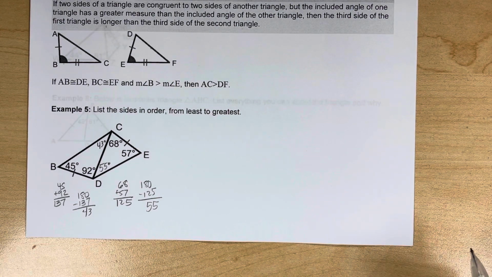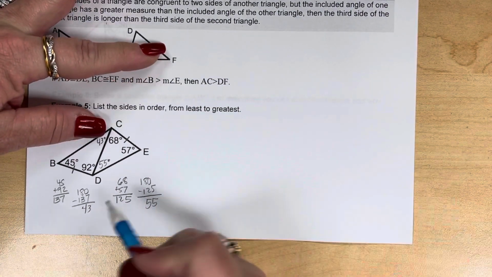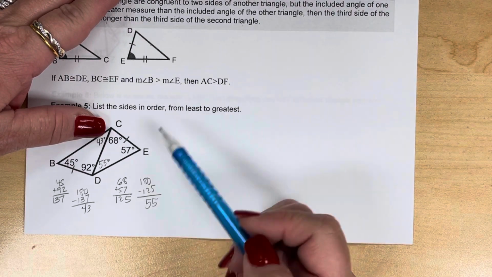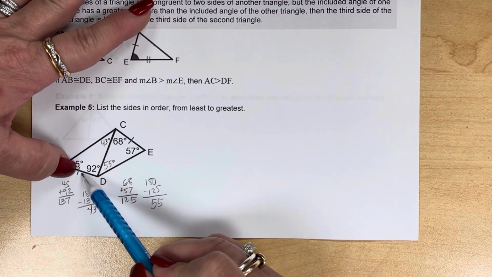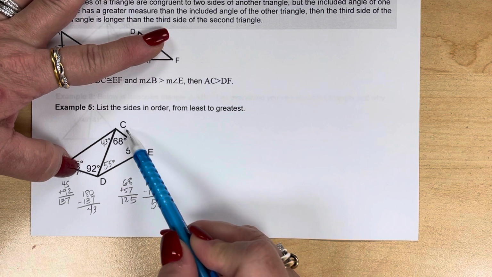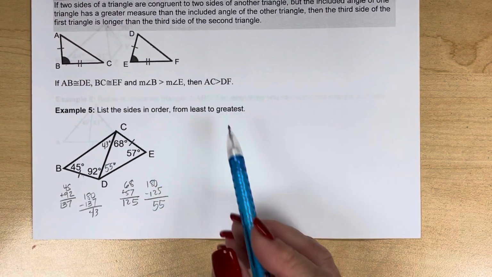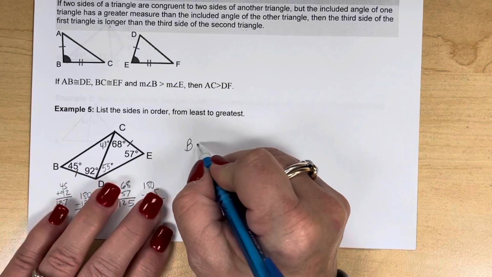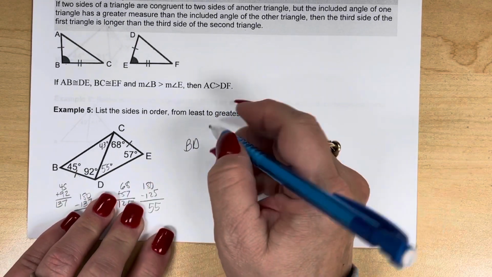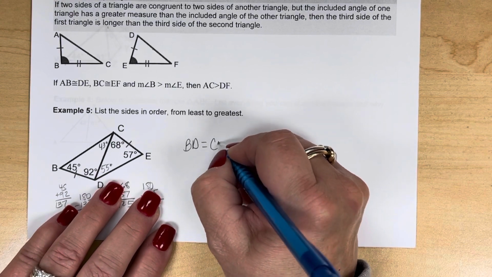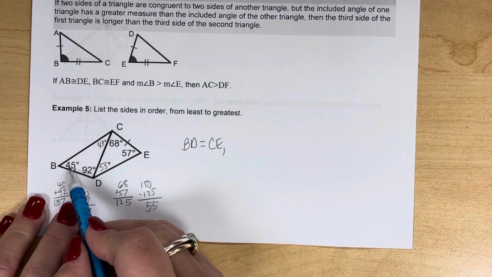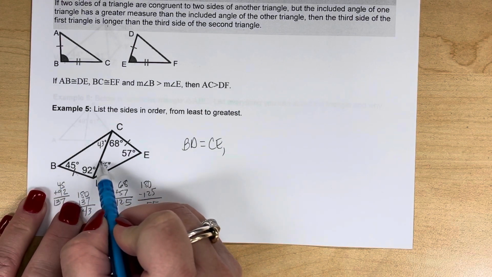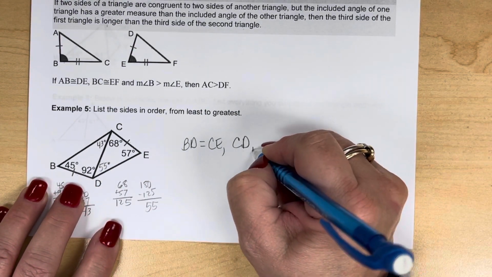So find the smallest angle. Okay, I see 43 is small. And we're actually comparing them. And so if BD is going to be the smallest, well, I can tell by the congruent markings that BD is congruent to CE. So that one actually comes first, just because it's across from 43. So BD equals CE, okay? Now, let's go to the next one, which is, let's see, 45. So the side directly across from that is CD, okay?